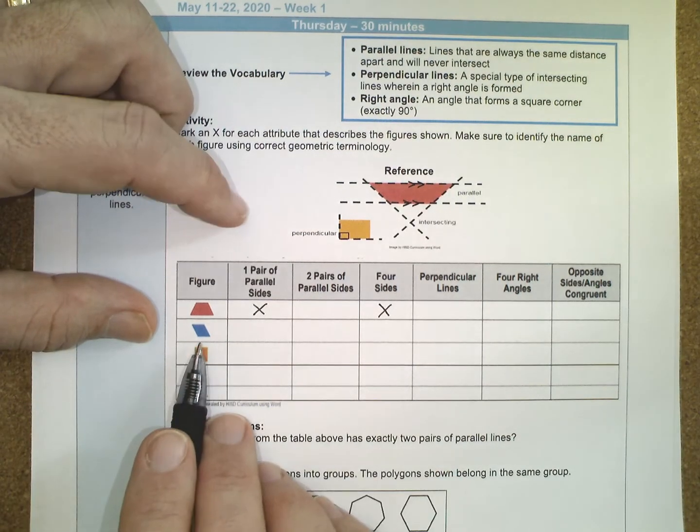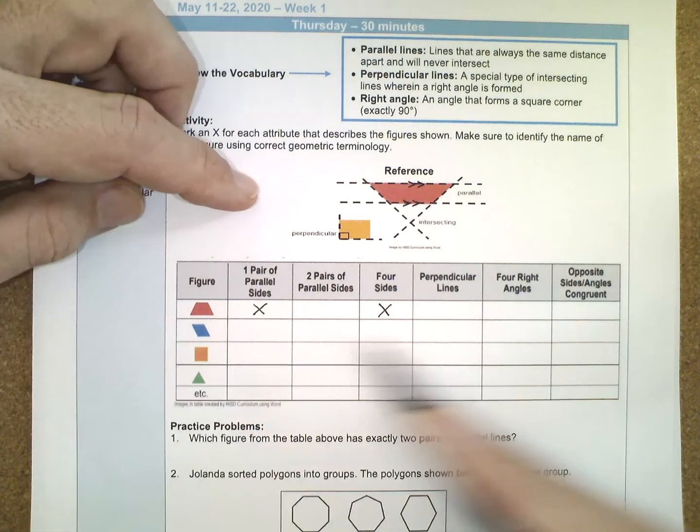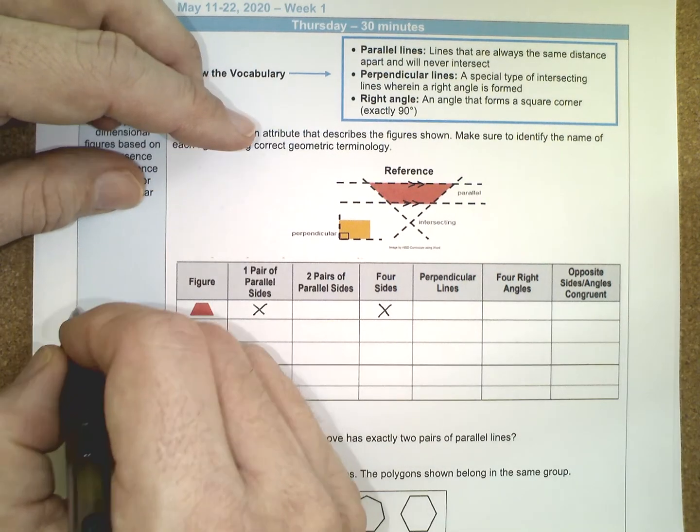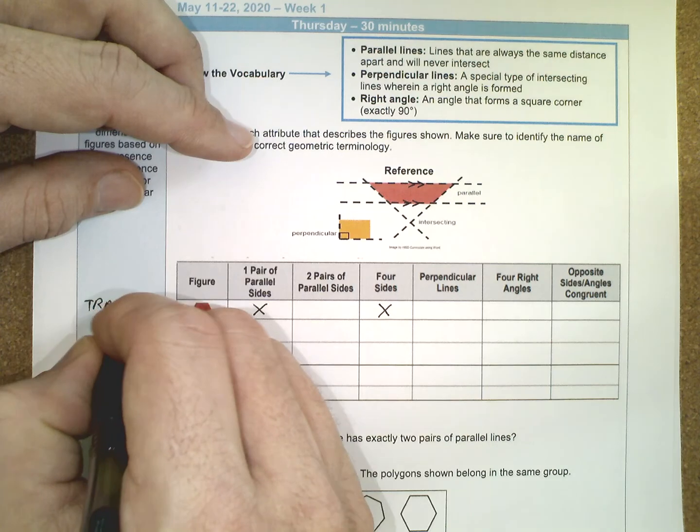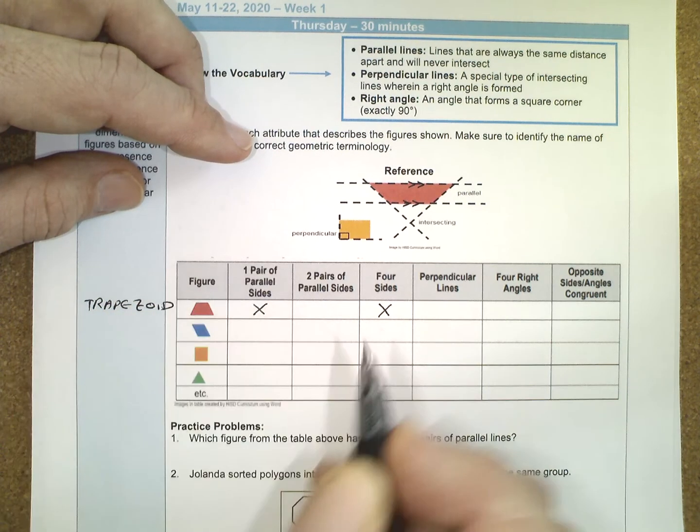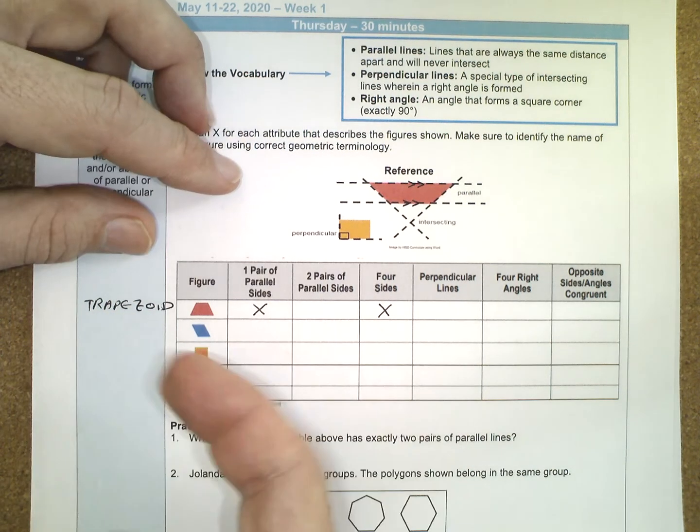Okay, now we're going to, and it doesn't give you a place to name these, so I'm going to put them over here. This is a trapezoid. All right. The next one here is a rhombus.